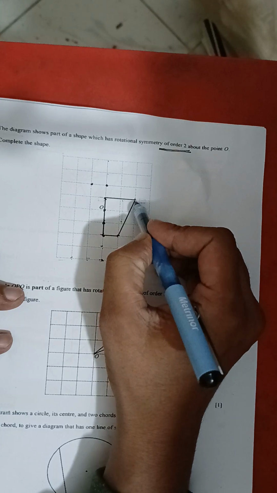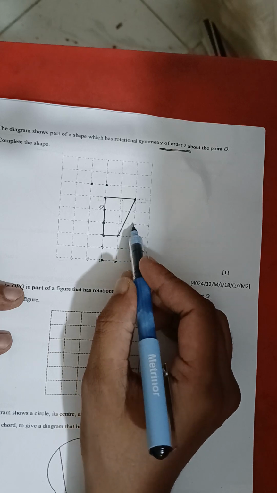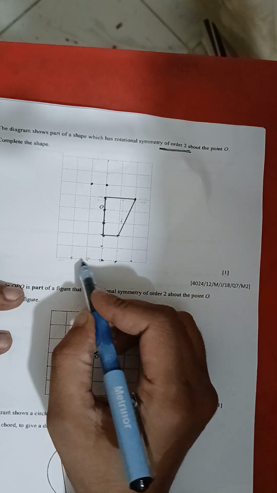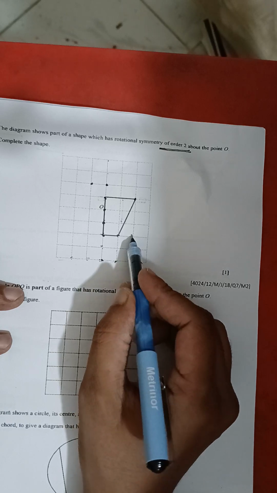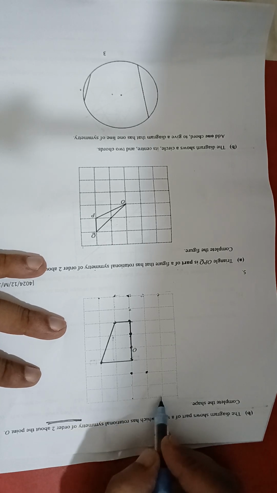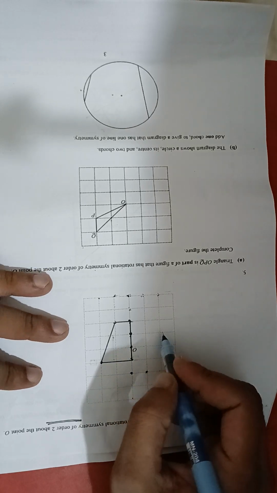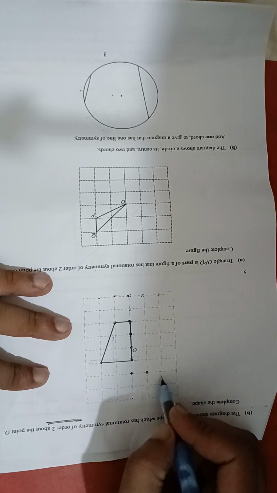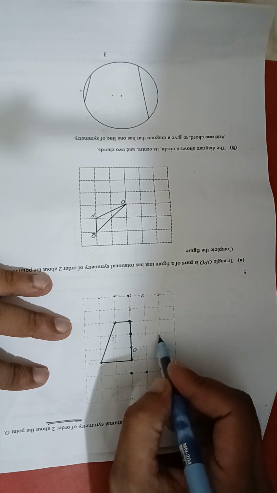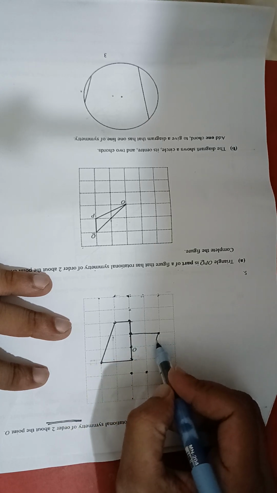Now again, I'm taking this point. 1 2 3 4 5, 1 2 3 4 5. Sorry, 1 2 3 4 5. This one. So then draw this, connect these points.